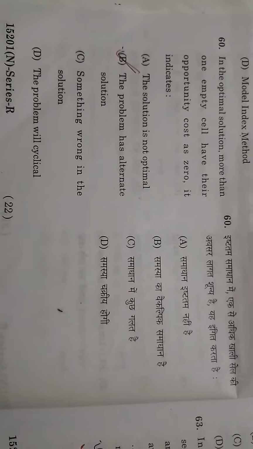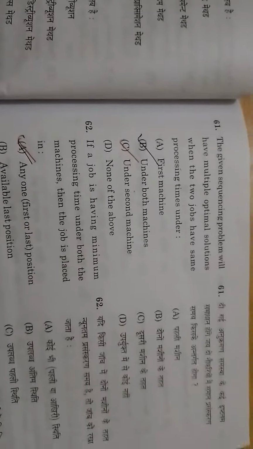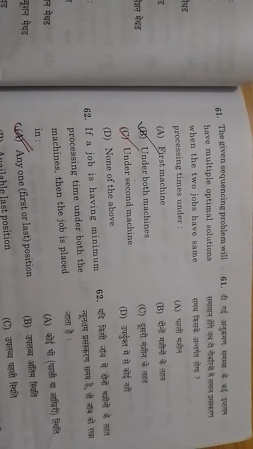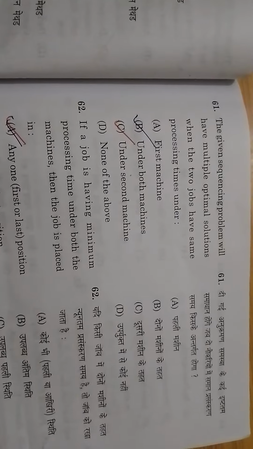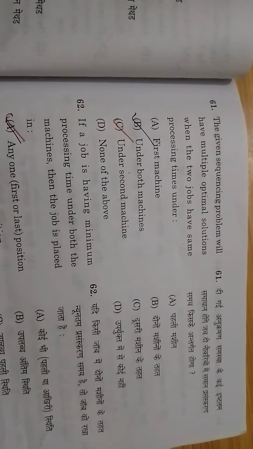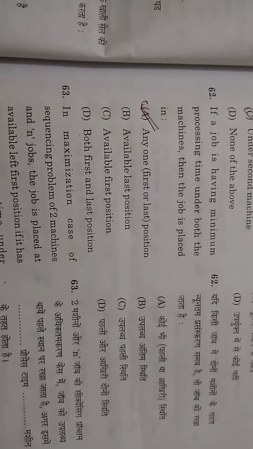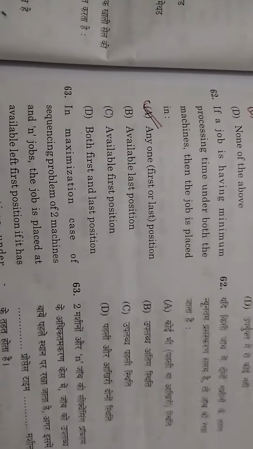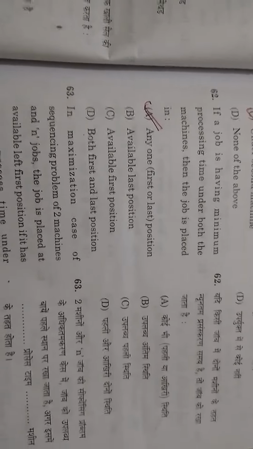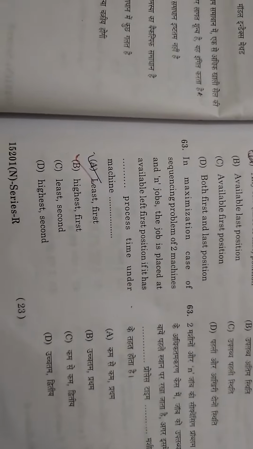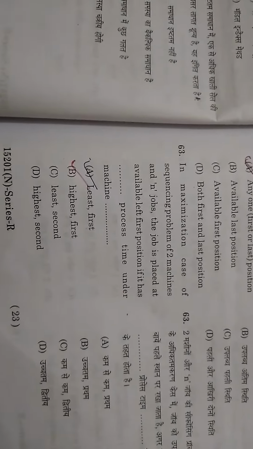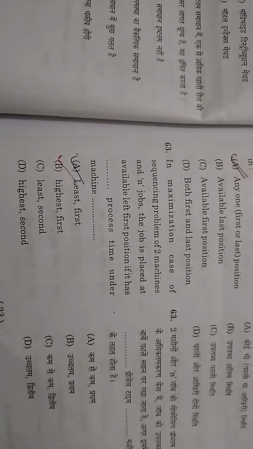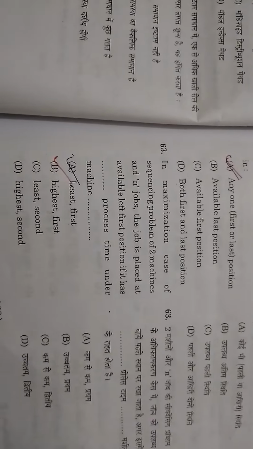The given sequencing problem will have multiple optimal solutions when the two jobs have same processing times under, it's option C, under second machine. If a job is having minimum processing time under both the machines, then the job is placed in, it's option A, any one first or last position. In maximization case of sequencing problem of two machines and n jobs, the job is placed at the available left position if it has dash process time under machine dash. So the option is B, highest and first.